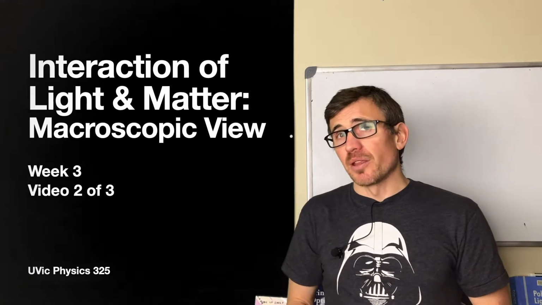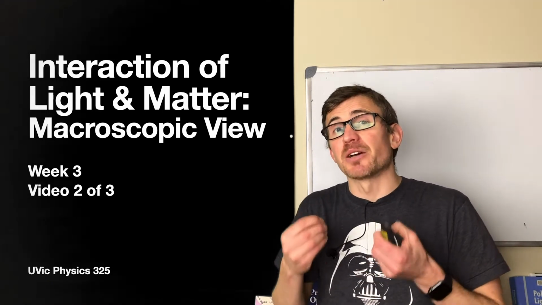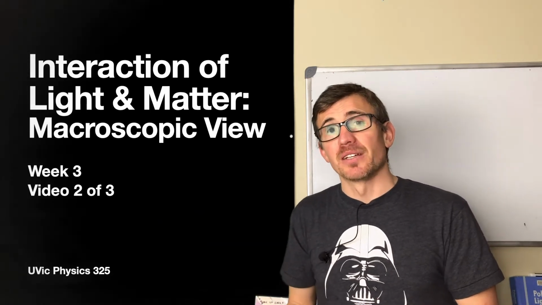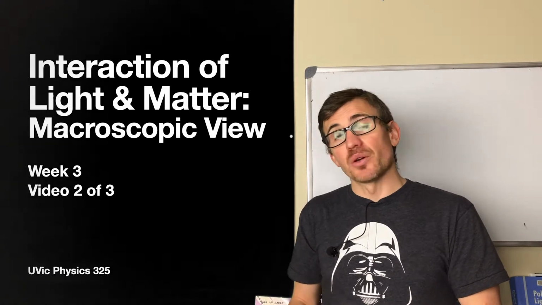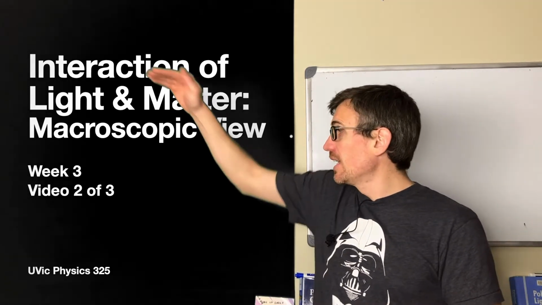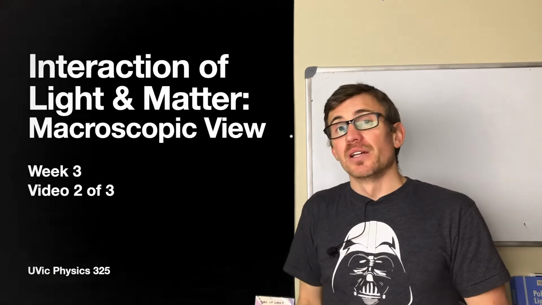What we're going to end up with is something called the Fresnel equations, which tell us exactly how much light is bounced back and how much is transmitted given an index of refraction, or rather a ratio of indices of refraction between the incident, what the light is coming from, and the transmitted, what the light is going to, materials.